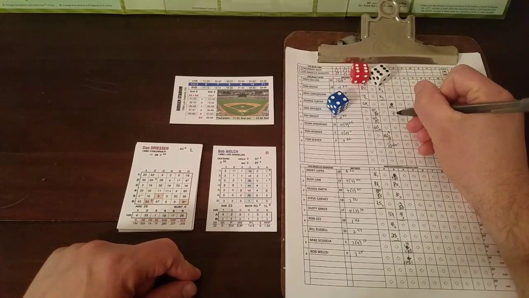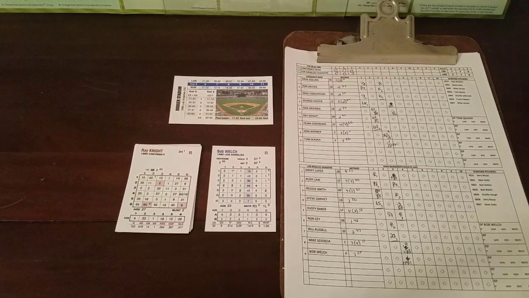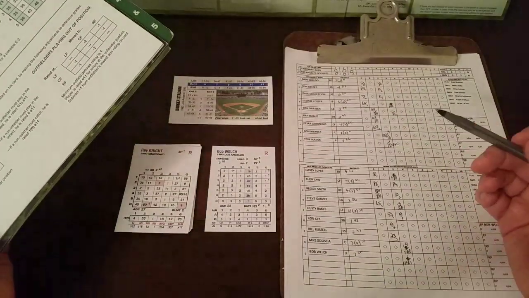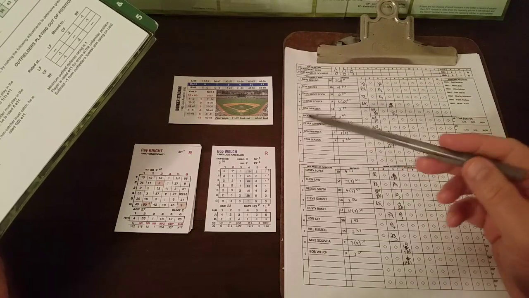And now he must steal because of that plus sign. That means he must attempt to steal. And if he's not successful, he will be caught. It's no holding here. It's you go and then you either make it or you don't. So we go back to the stolen base reference, and we already know, or do we? Let's see here.